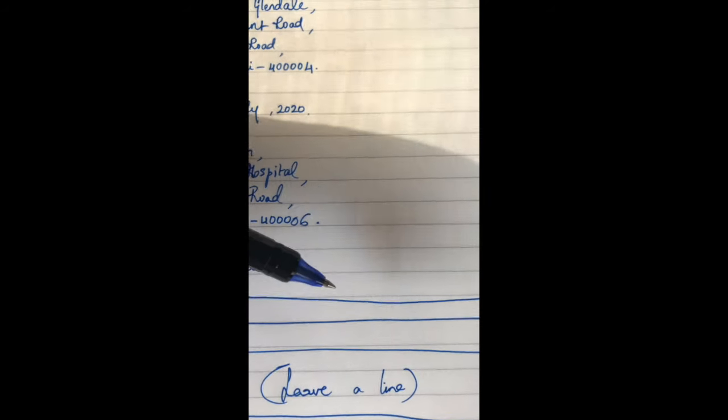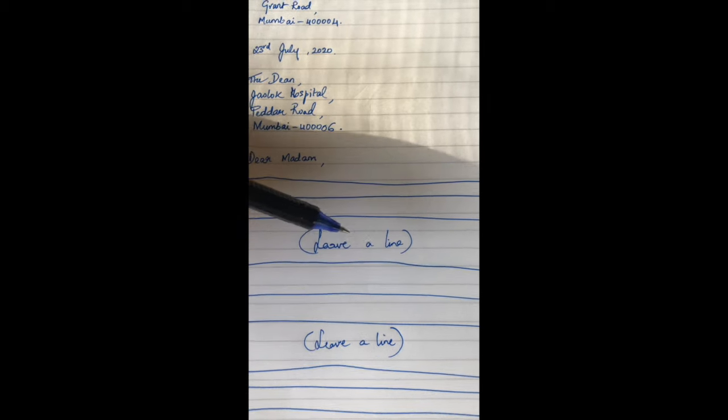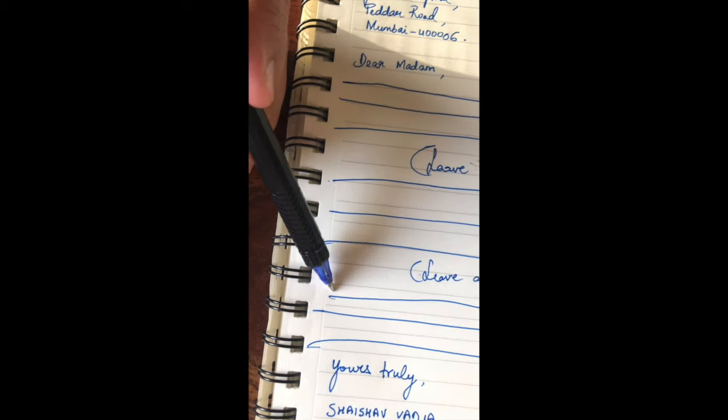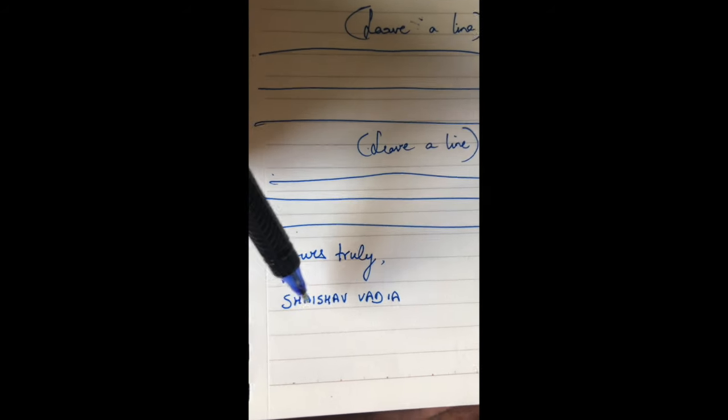Start from the margin, introduce the topic. Now you want to change the paragraph, leave a line. In the traditional format, you are not leaving a line. Again, start from the margin. Once again, you want to change the paragraph, leave a line. Once again, start from the margin to the left, yours truly, and then block letters, your full name. That is your box form.